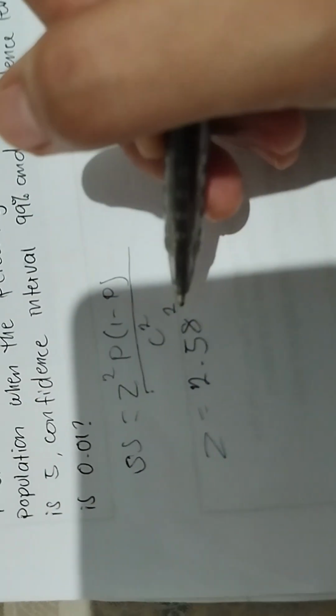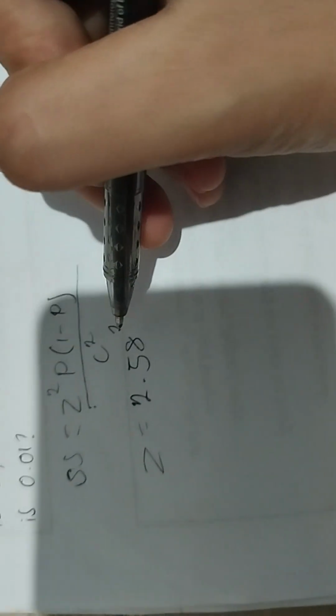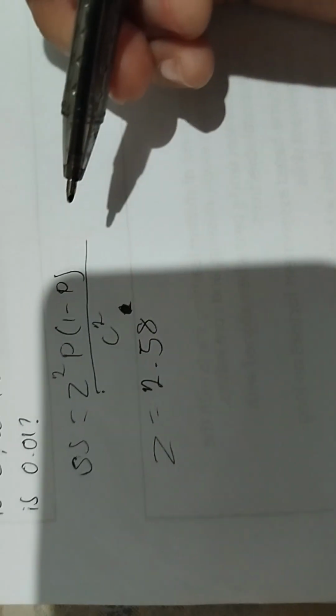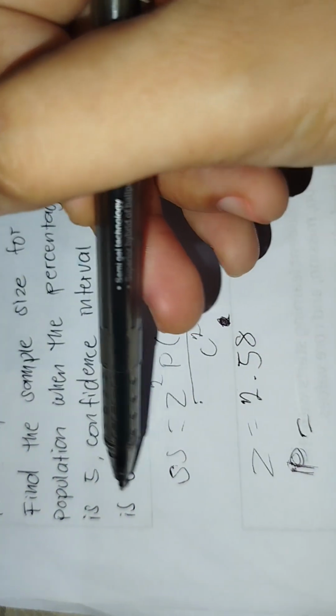Okay, 2.58. Then, atong population kay 5.